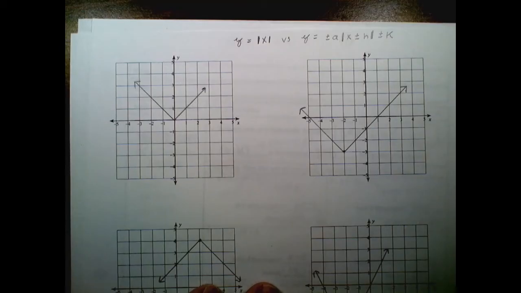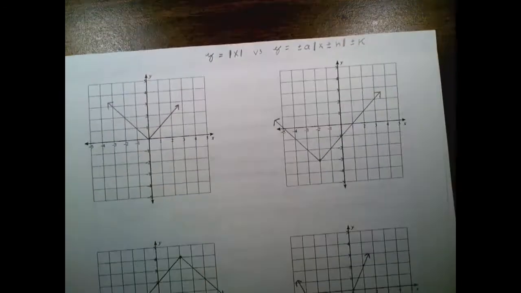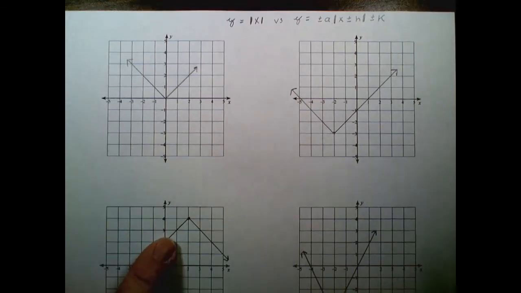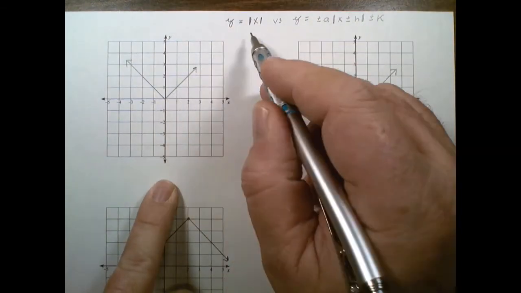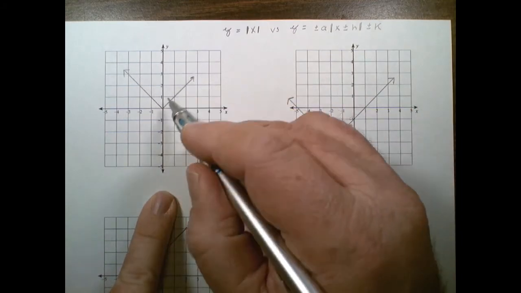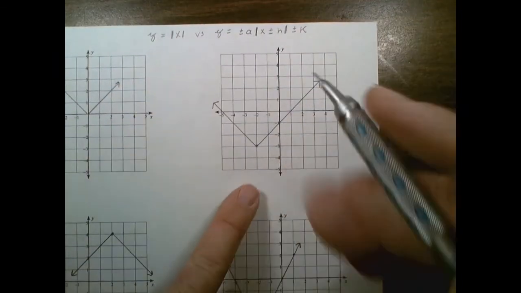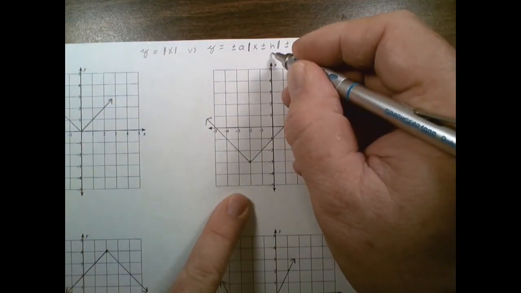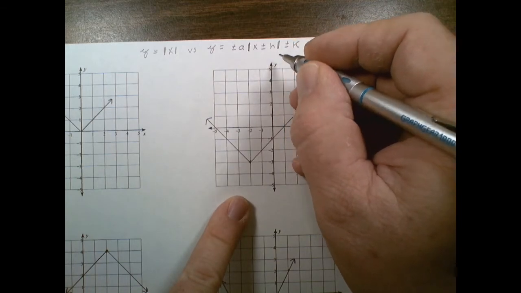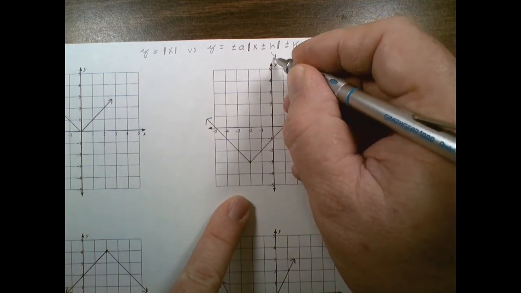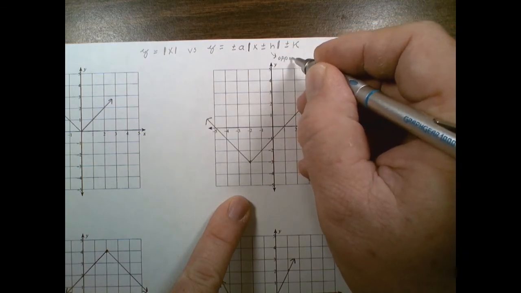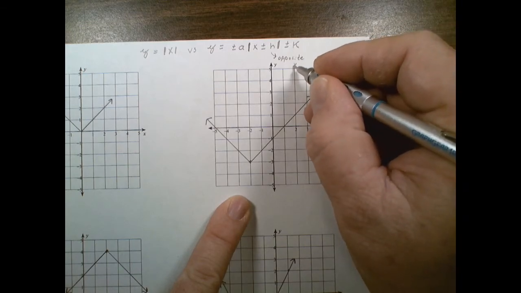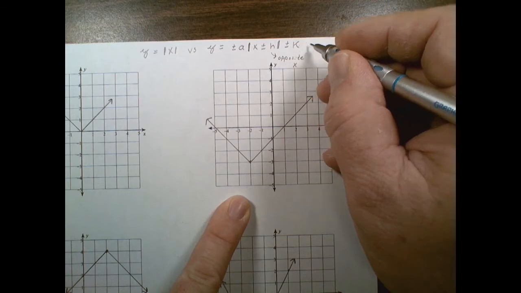Before I went on with our lesson, I just wanted to review in case you needed to see it. Just watch this here. You might be able to speed up the video. This is a graph of the absolute value of x. This is the parent function. Okay, now this one has been changed around. So hopefully you remember that the h and the k, this was opposite x, and this was the y.